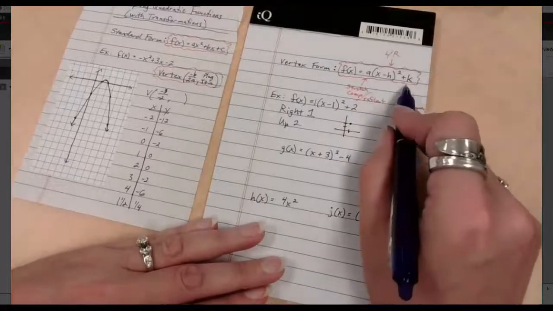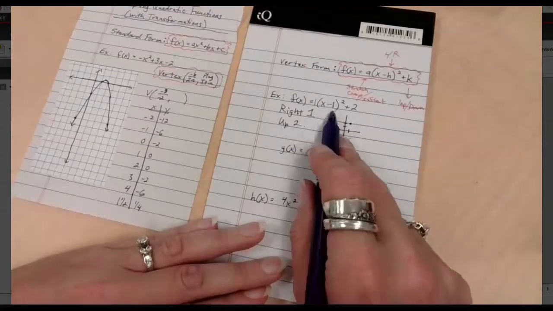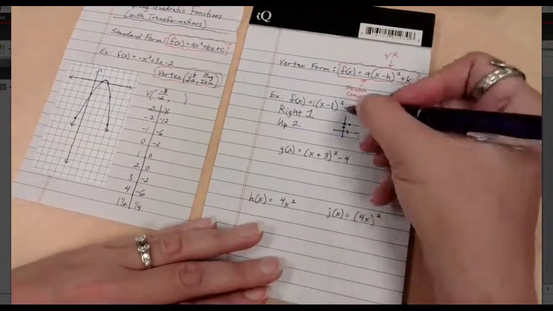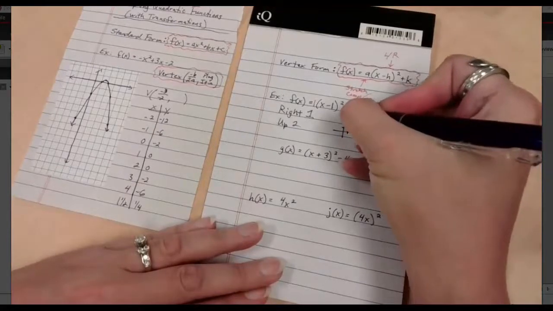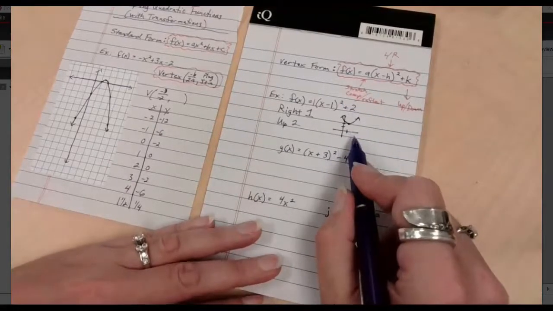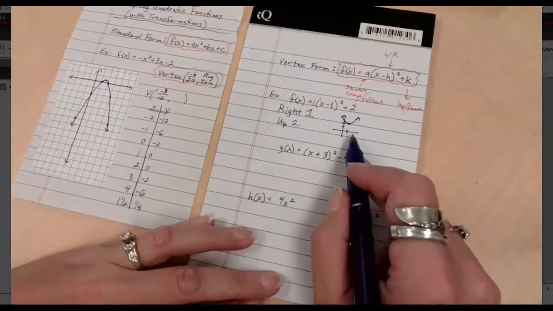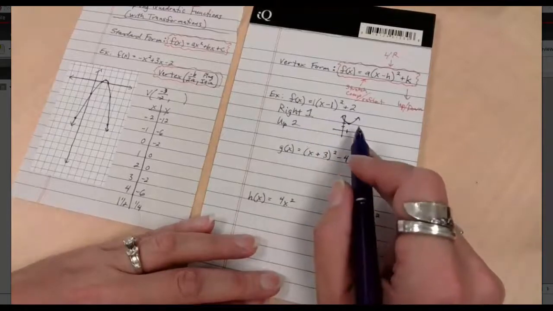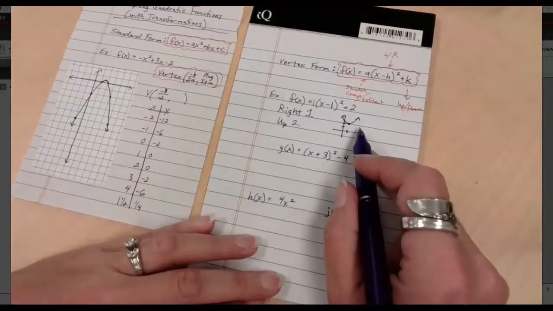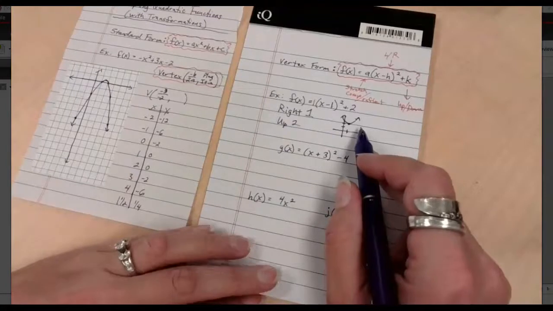So notice h, k is 1, 2. I know that I'm going to want more specific points, obviously, but for a little baby sketch, this is what I want in my brain before I push any buttons, because I want to understand what is happening. Again, that's just a sketch. If you are graphing, you should have 4 more points for that.